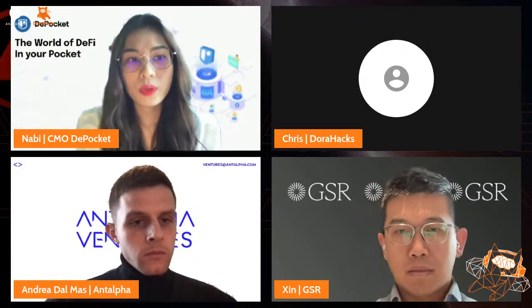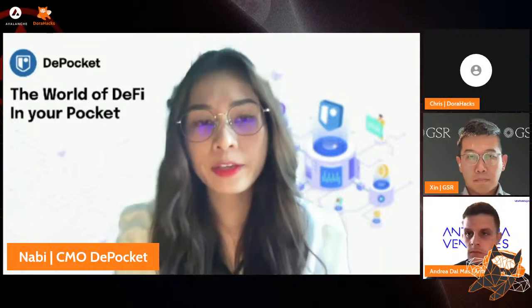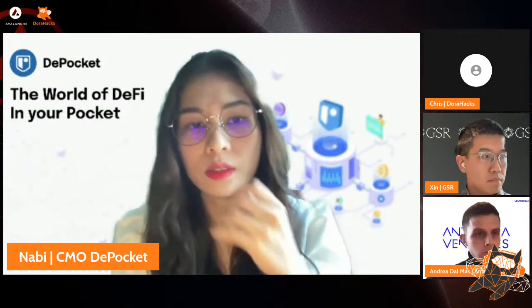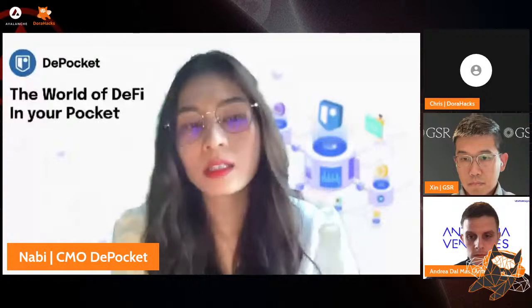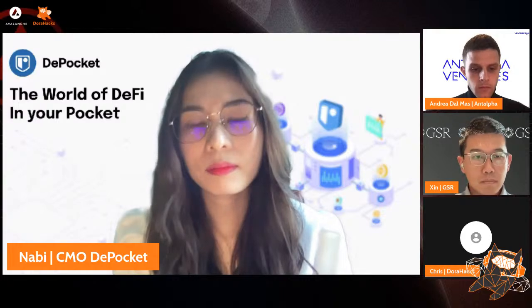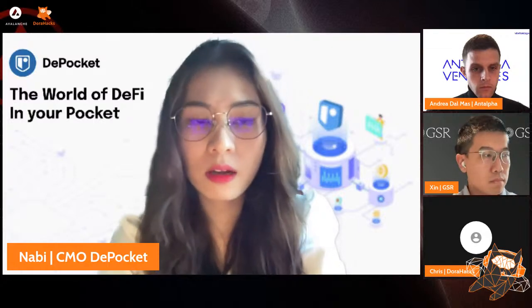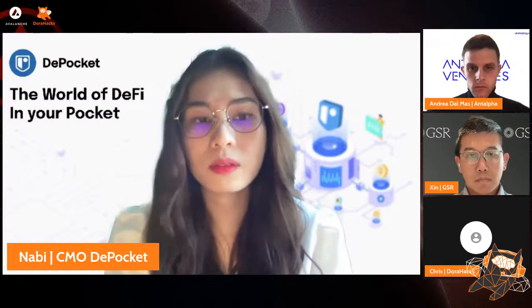Layer 2 solutions like Polygon, yes, we will support layer 2. But firstly, I think we will focus on the main chain first, like Ethereum, and then maybe Polygon and Avalanche. We have a plan to build on Avalanche, but we just need more resources like developers and budget to make it faster.